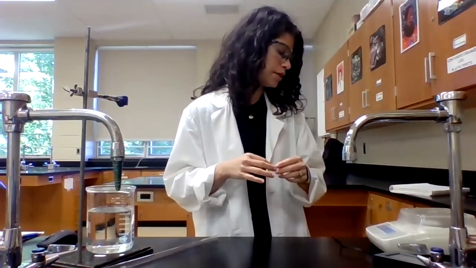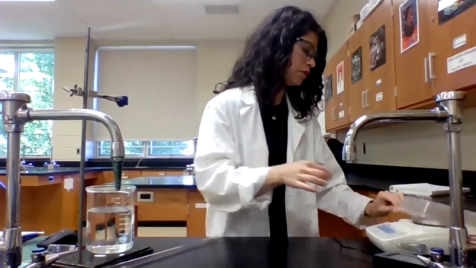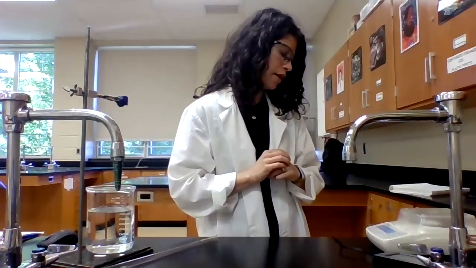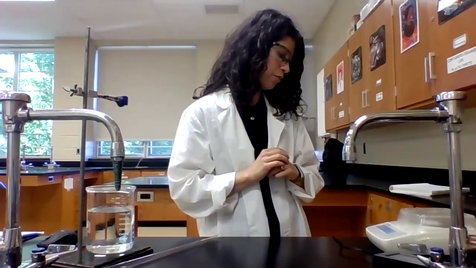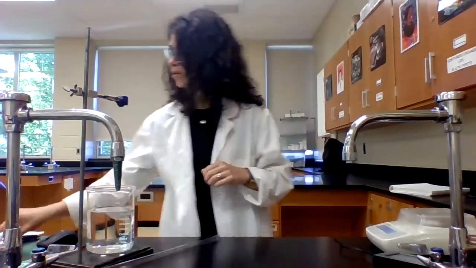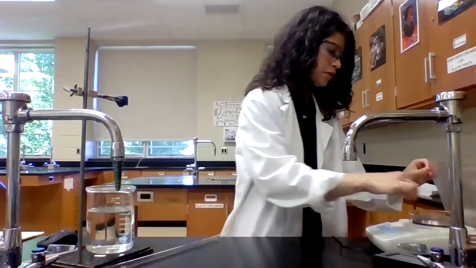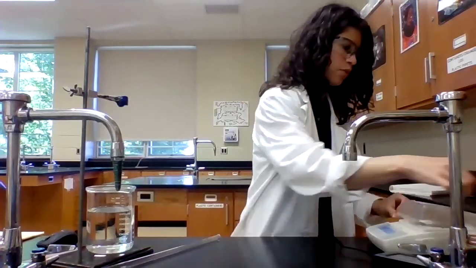So I'm going to zero the balance and put the magnesium ribbon on, and it has a mass of 0.027 grams. So I have the mass of my magnesium ribbon.